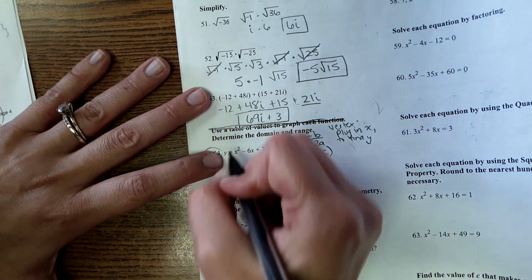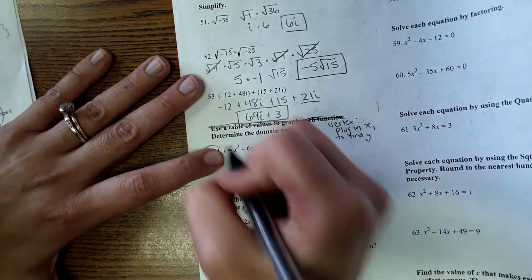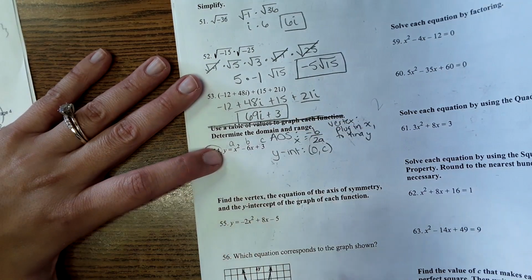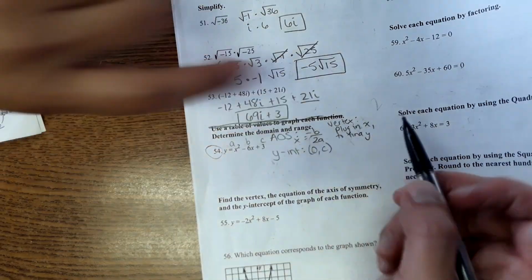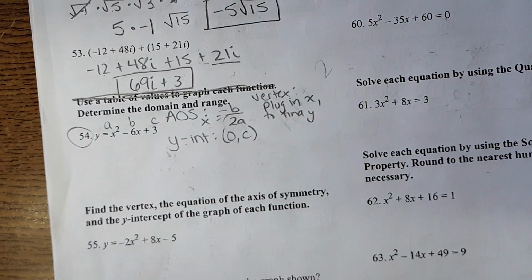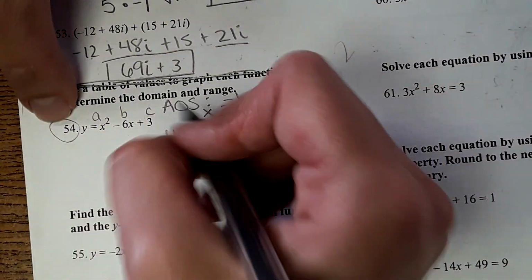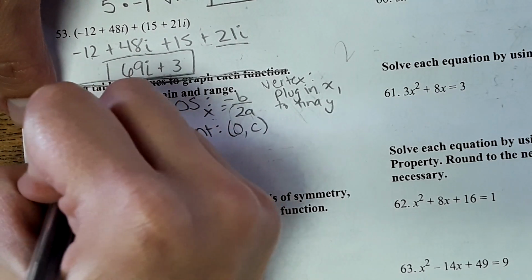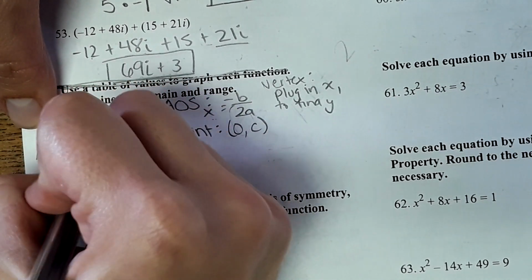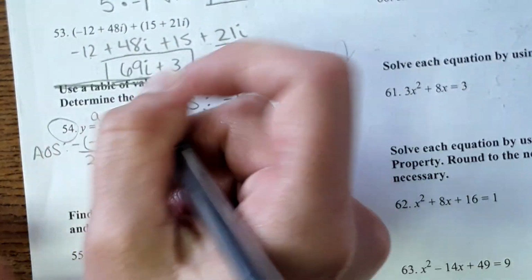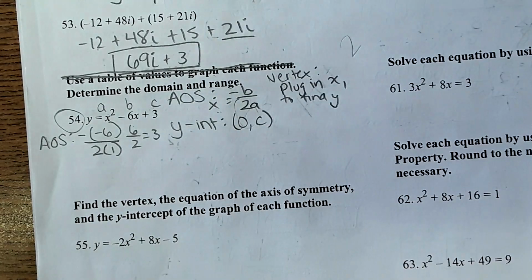Okay, so this is already in standard form for us, which is nice. So a is going to be 1, b is going to be negative 6, and c is going to be 3. We're going to find these things so that we can graph it and then determine the domain and range. Okay, so AOS is going to be negative 6 over 2 times 1. 6 over 2 equals 3. So that's our axis of symmetry.